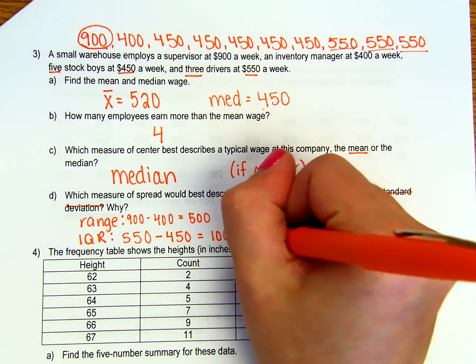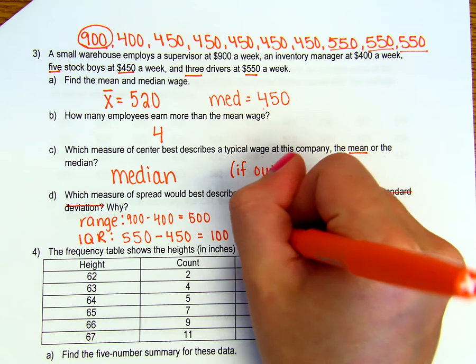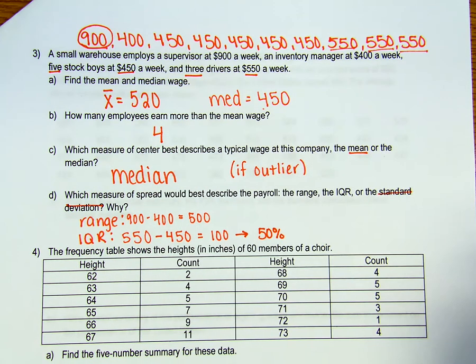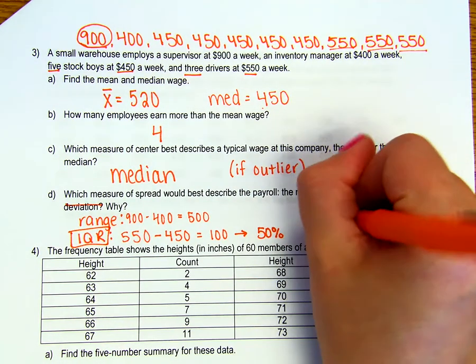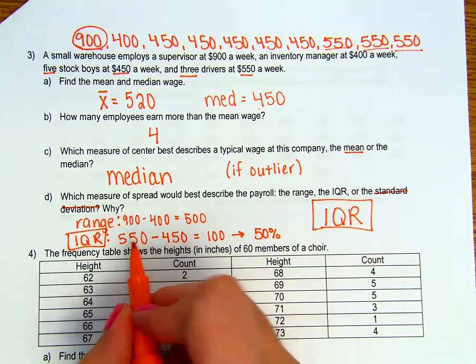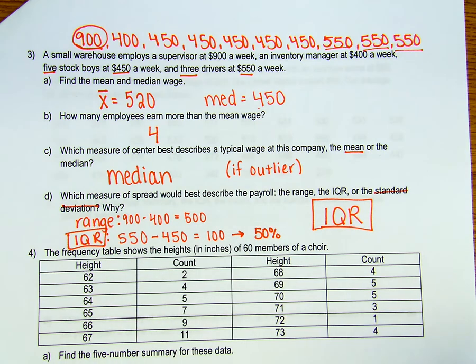And remember, with our IQR, Q3 minus Q1 is 50% of the data. So 50% are going to be within that range. So IQR is the better selection here because you have a better chance of getting between 550 and 450 in comparison to the 900 and 400.